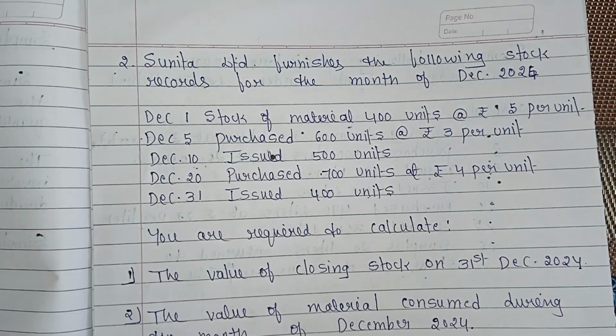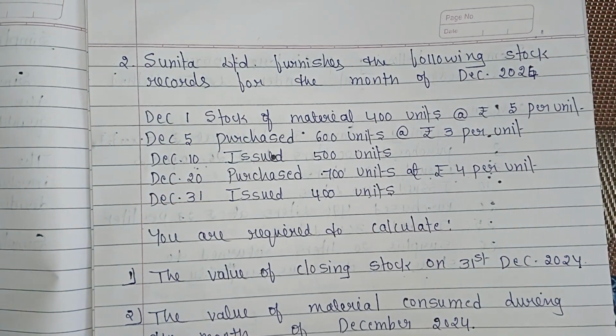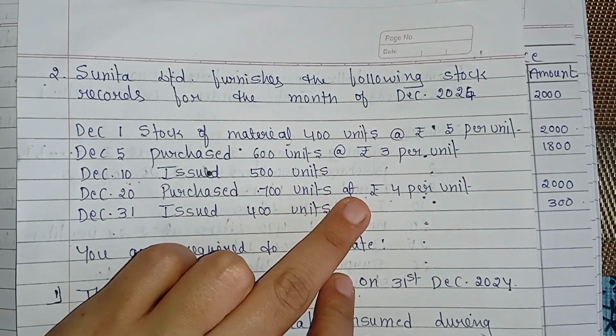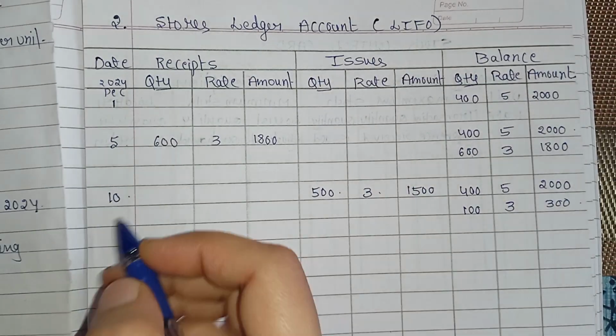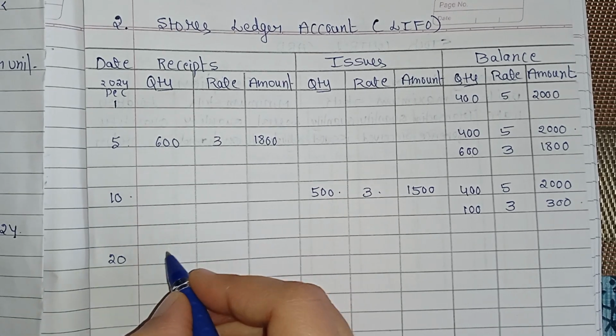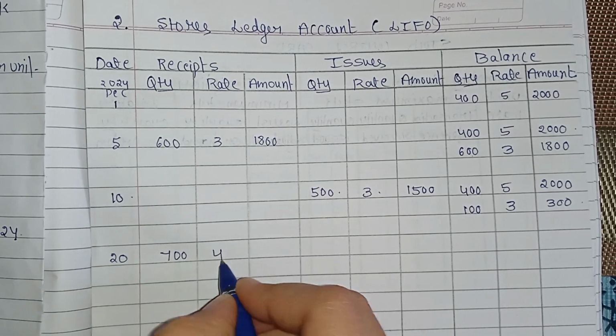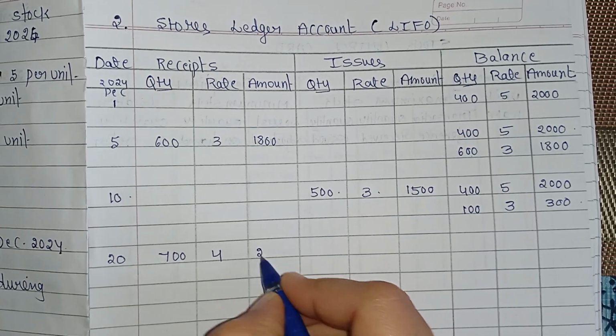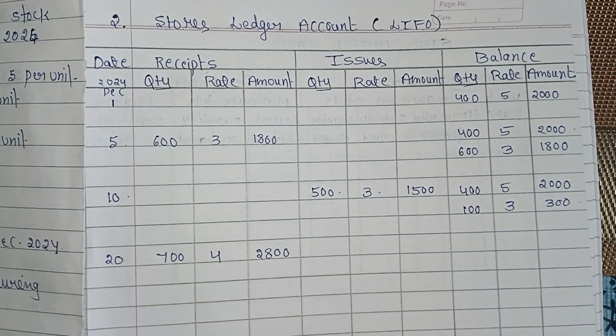On December 20th, purchase 700 units at rupees 4 per unit. So go to the receipt column. On December 20th, purchased means received 700 units at the rate of rupees 4, that amounts to rupees 2800.